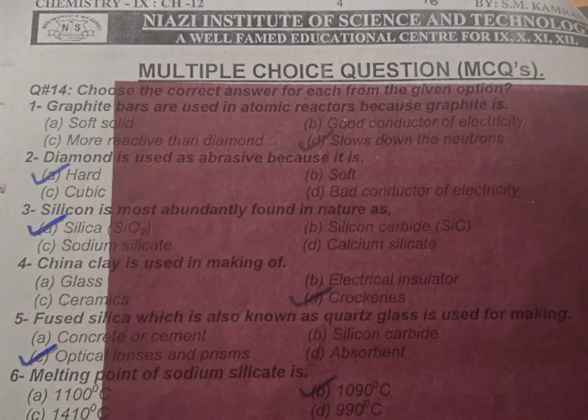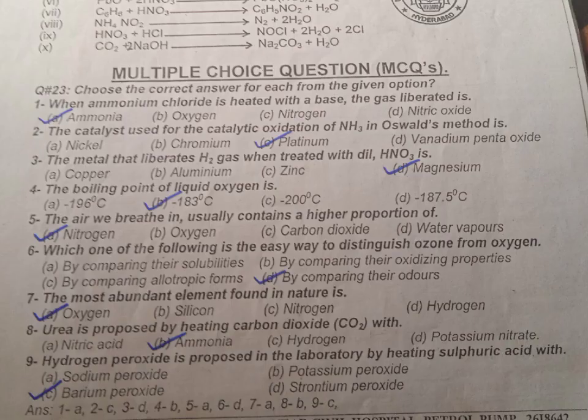Melting point of sodium silicate is 1090 degrees Celsius. When ammonium chloride is heated with a base, the gas liberated is ammonia. The catalyst used for the catalytic oxidation of NH3 in Ostwald method is platinum. The metal that liberates H2 gas when treated with dilute HNO3 is magnesium. The boiling point of liquid oxygen is minus 183 degrees Celsius.